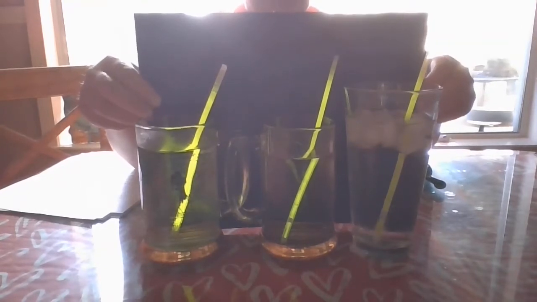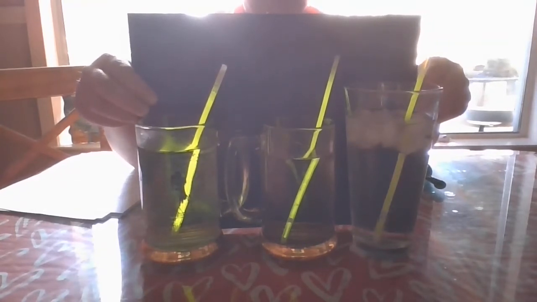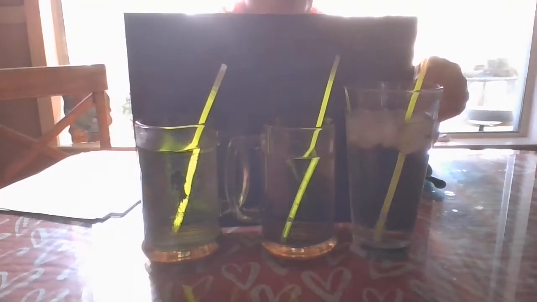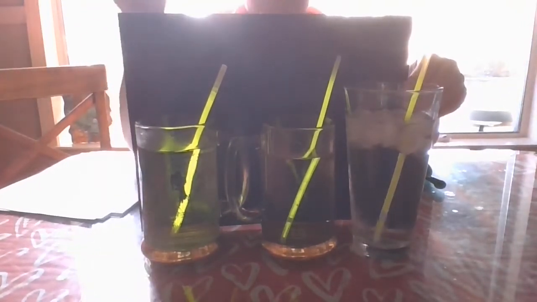And hopefully this paper is helping you see which one makes it glow brighter.